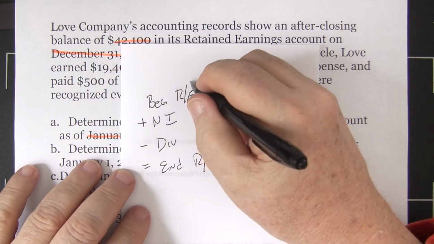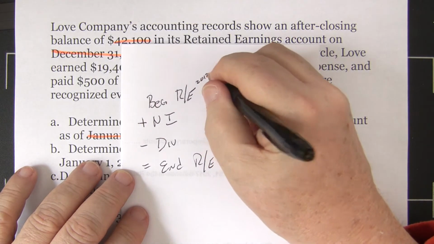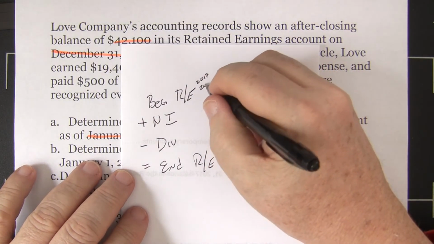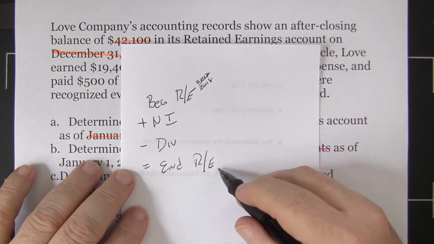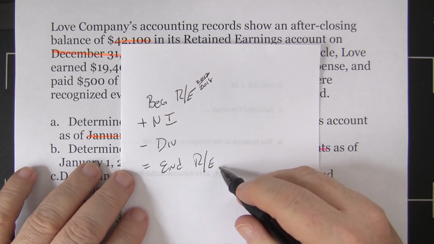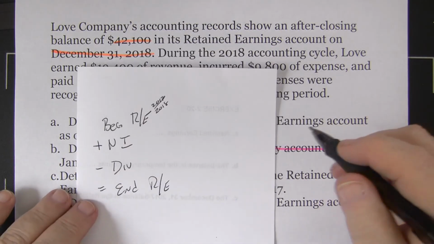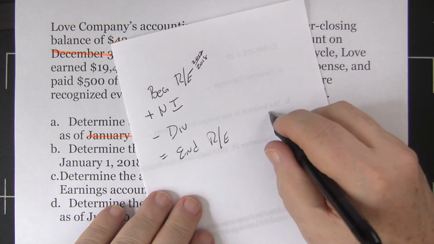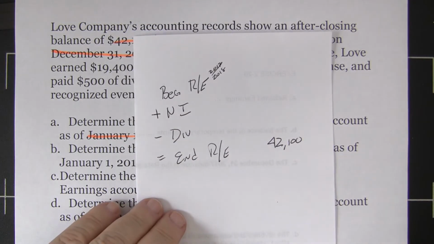Well, let's see what pieces they gave us. This is December 2017, which is the beginning for 2018. This is the ending retained earnings for 2018, which we have. They gave us that right there, 42,100. So let's fill in the numbers and see what we need. We have that.